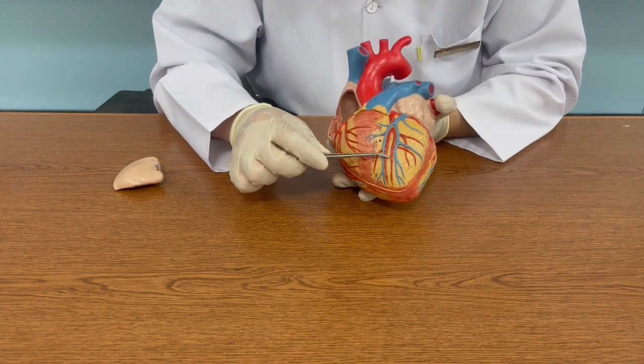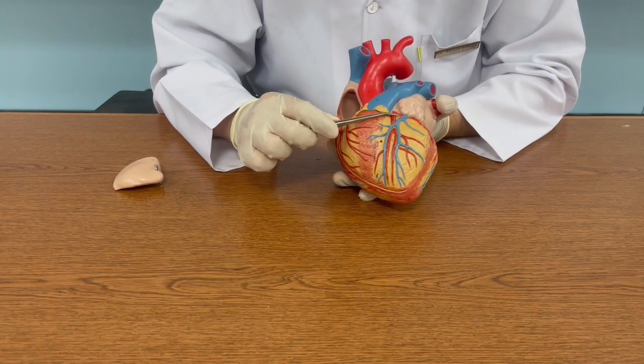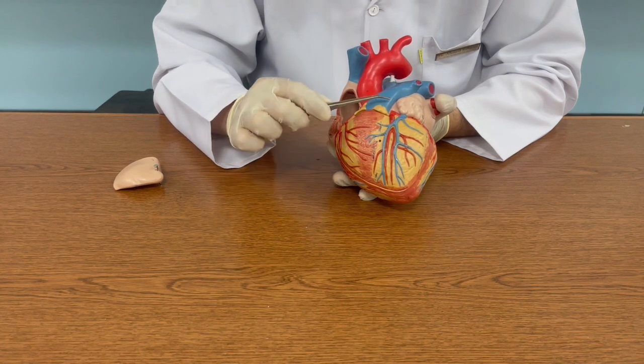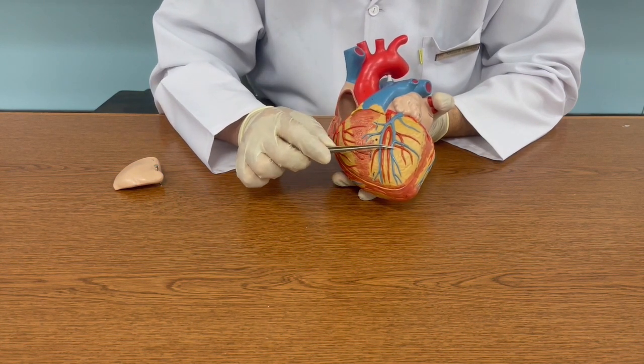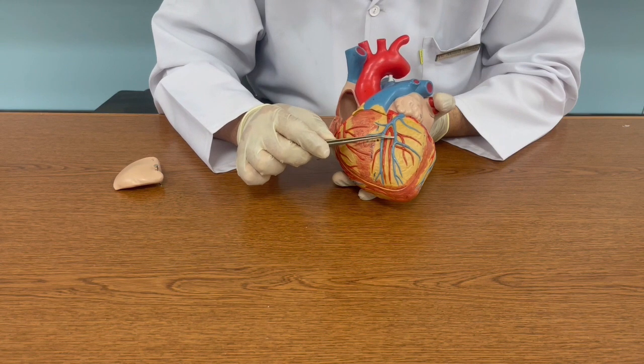This groove is called the anterior interventricular groove, which contains the anterior interventricular artery, a branch from the left coronary, and this vein is called the great cardiac vein.